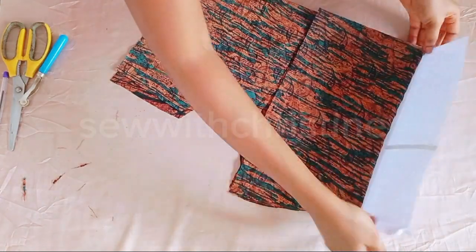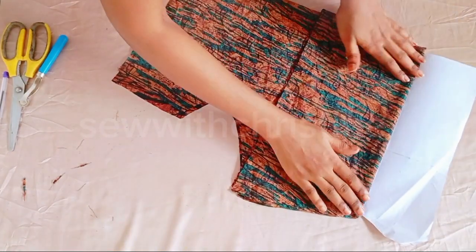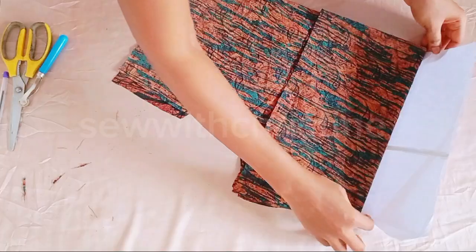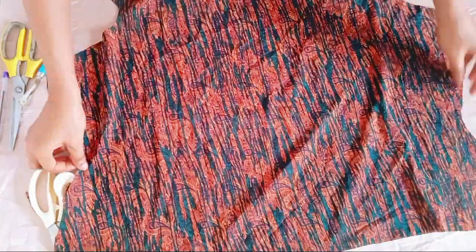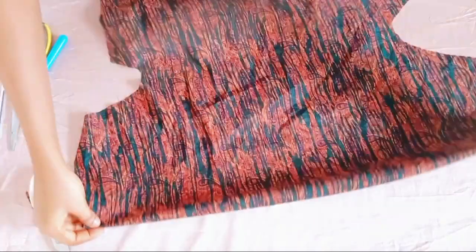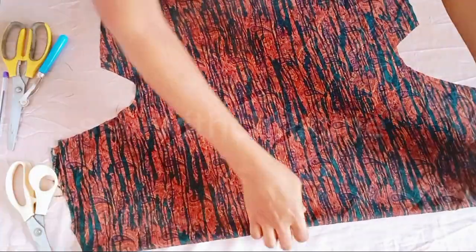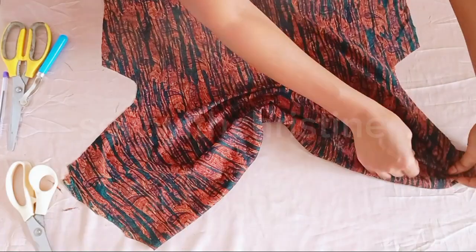So this is what it's like. You see the length of my facing, and do not forget when you're cutting your front pattern, the center front should be on fold. So I'll just quickly show you what it's gonna look like after sewing. I'm gonna pleat the shoulder like we drafted in our pattern and use my facing to turn it over.